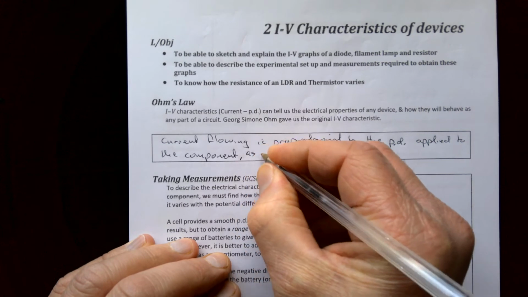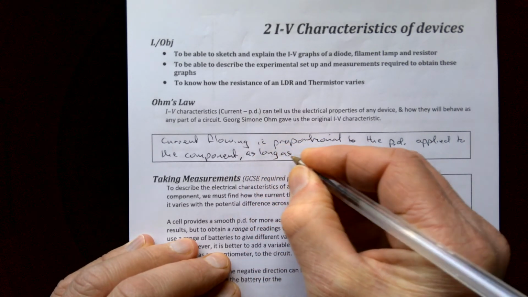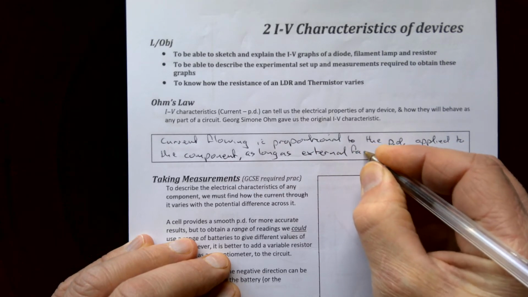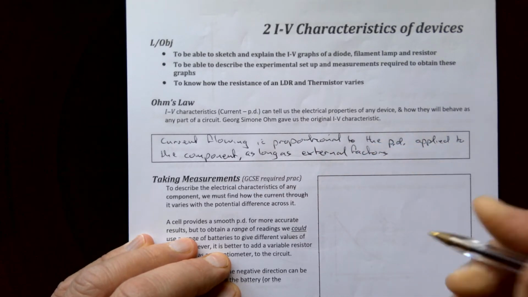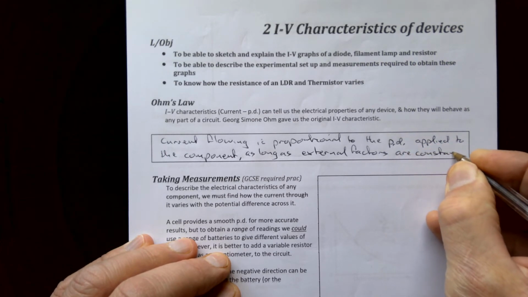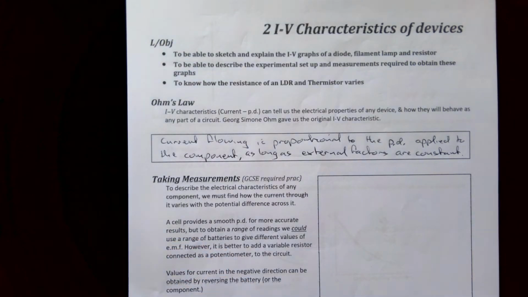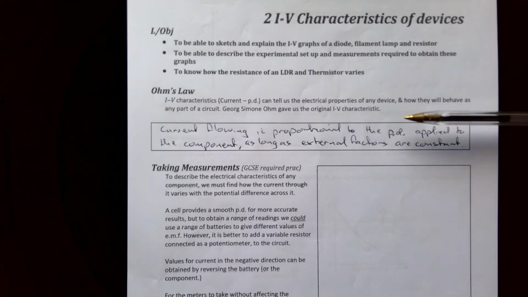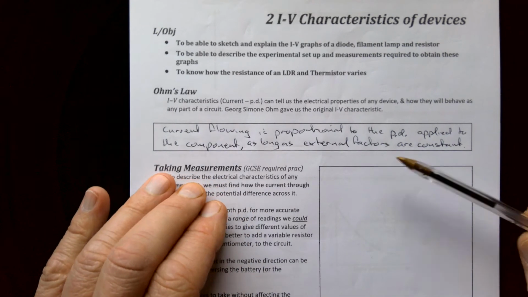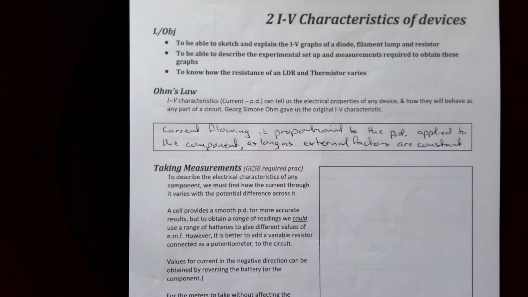So as long as external factors, things that affect it, are constant. Now, most people, if you learn that at GCSE, we're really thinking about temperature. That's a pretty obvious external factor, but there are others, okay, and there are other crucial ways around it. So this is the cornerstone of everything. Everything obeys Ohm's law as long as you're not changing these other factors.